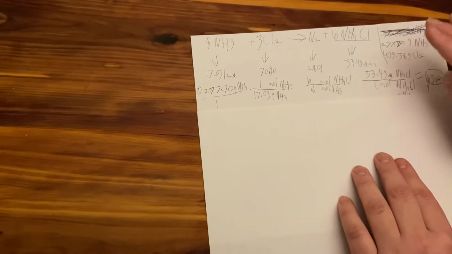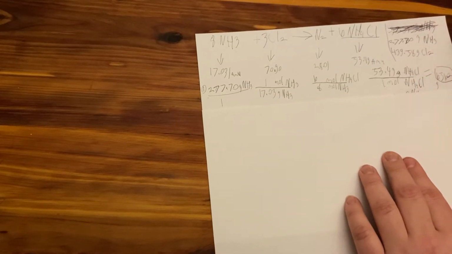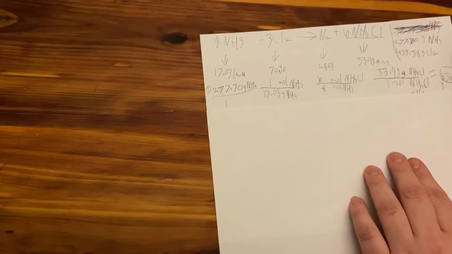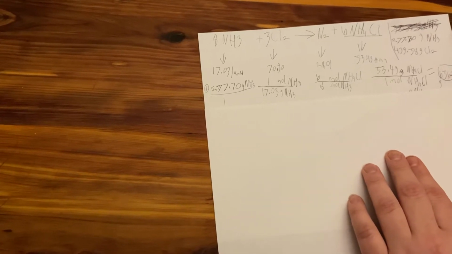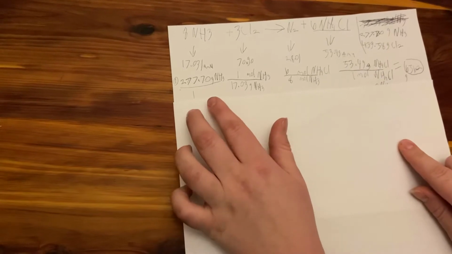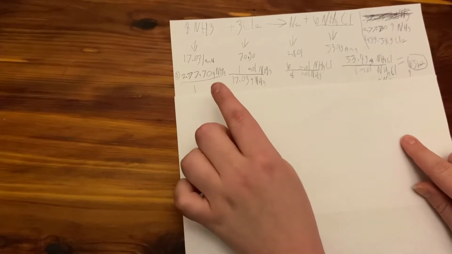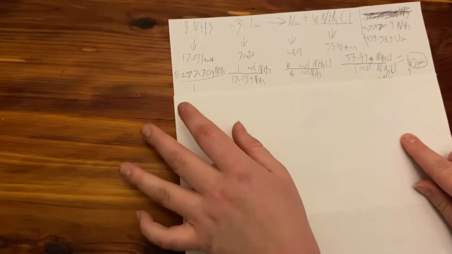All I have to do is set the problem up and do stoichiometry twice, and whatever gives you the lower result is your limiting reactant. So in the first step, we're going to assume that chlorine gas is abundant and that NH3 is the only limit.